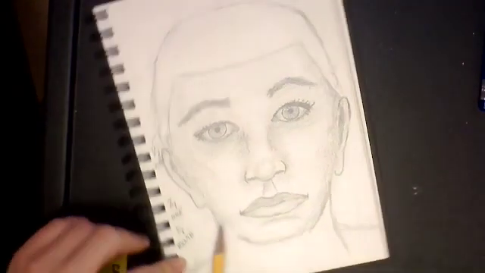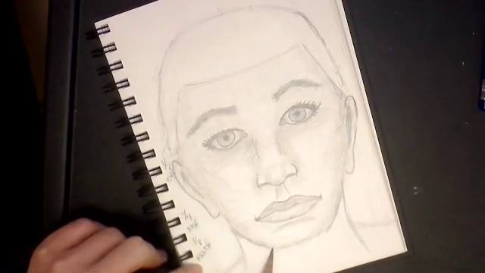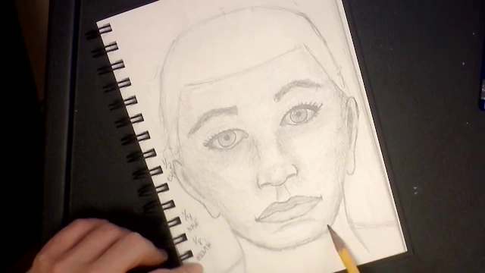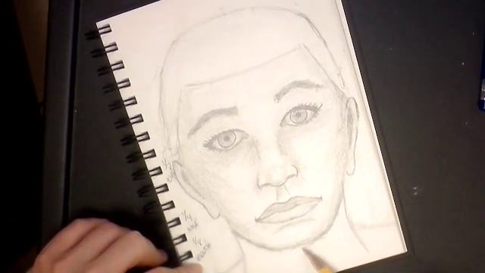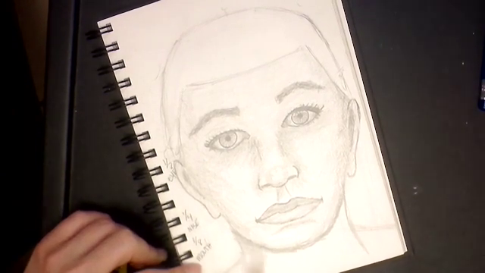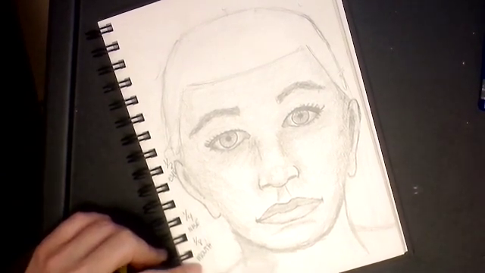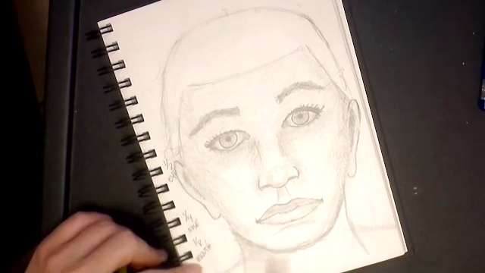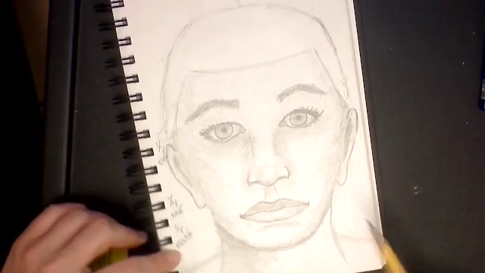All right, so now I'm heading down to the neck. This is a very important shadow to add, as it will make your chin look like it is sticking out from the neck. So again, with the neck, I am doing directional shading here, getting a little bit lighter as I travel away from the chin, curving around.